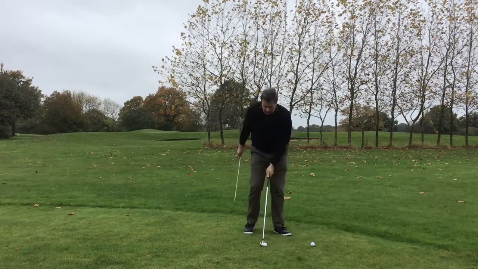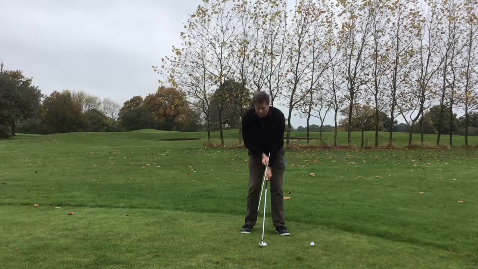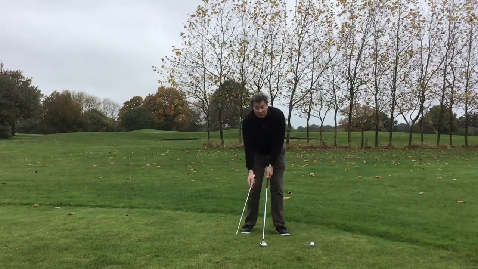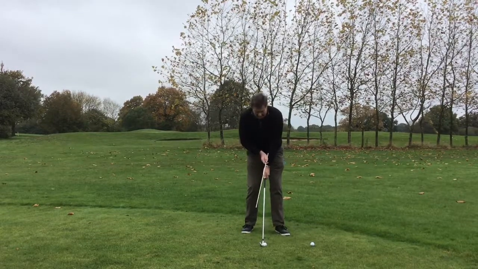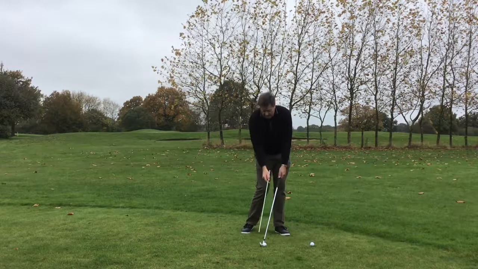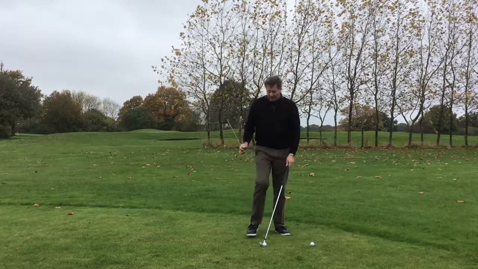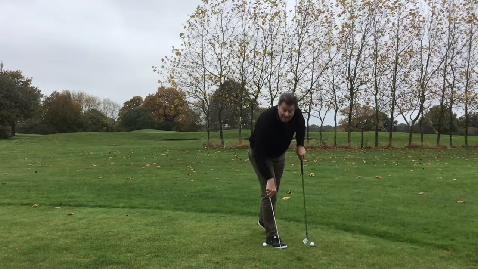If I put an alignment rod through my forearm, with the ball at 6, the forearm is pointing at 7 o'clock. I go back, come down, and by the time I get to impact, the forearm is now pointing at 5 o'clock when the club face is at 6 o'clock. If you want a solid shot, you only need to move it that much.